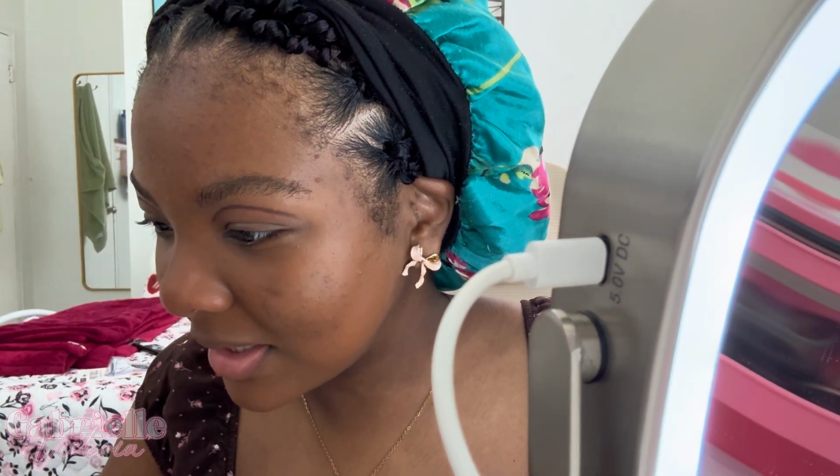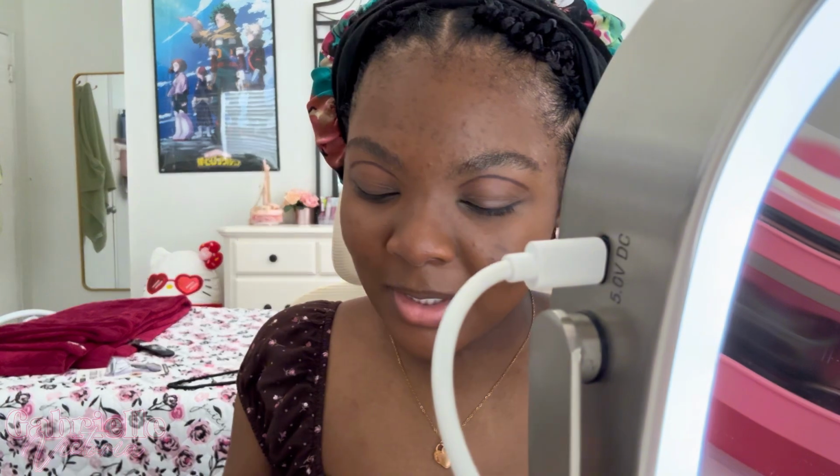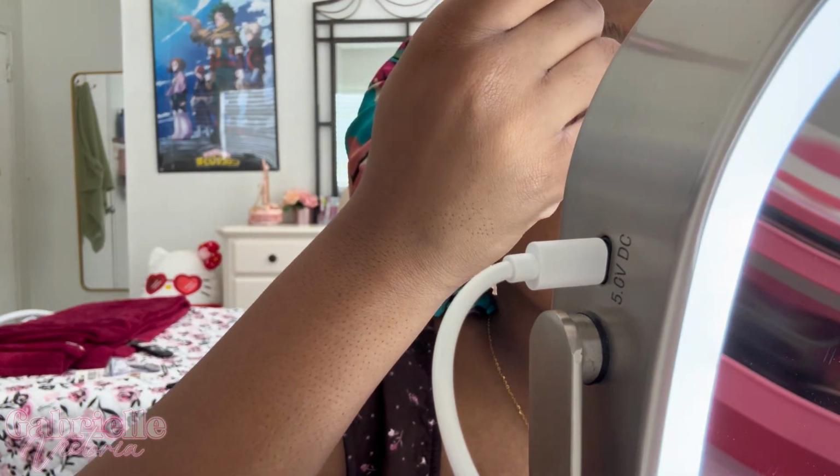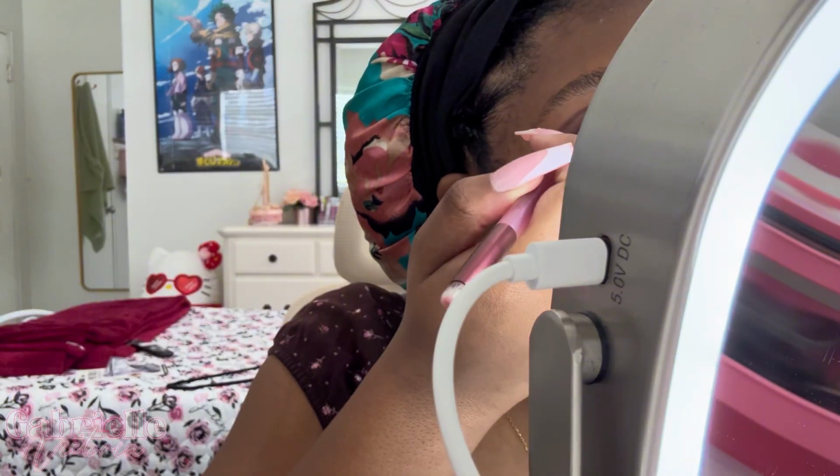Now we have to put the eyeshadow. So we're gonna be very careful here. We're gonna use this one, white. I don't know how to feel. Let's do the other eye. That was arguably the hardest part, and we're done.